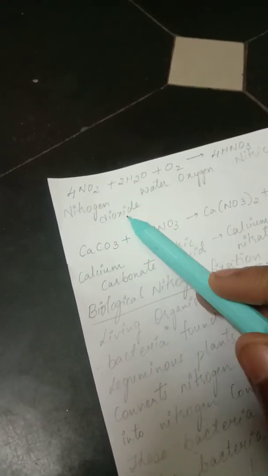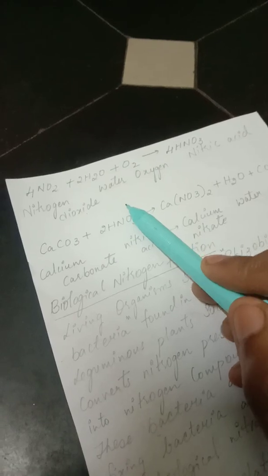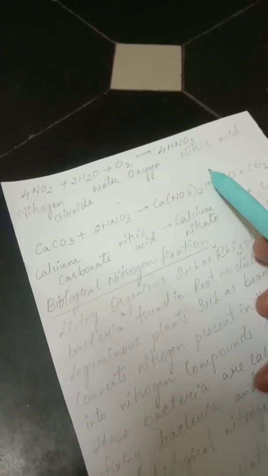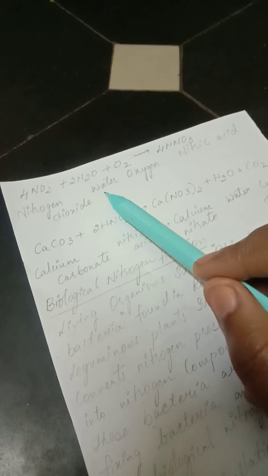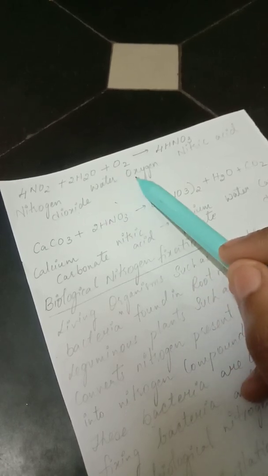The next one: if nitric oxide combines with oxygen, nitrogen dioxide is formed. That is 2NO plus O2 gives rise to 2NO2. Another reaction takes place when nitrogen dioxide combines with water and oxygen. It forms nitric acid, where 4NO2 plus 2H2O plus O2 gives rise to 4HNO3, which is nothing but nitric acid.